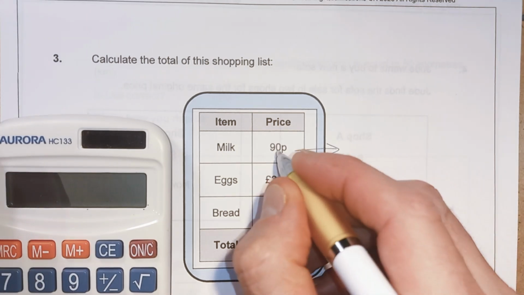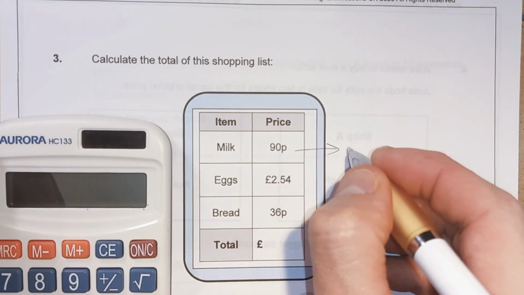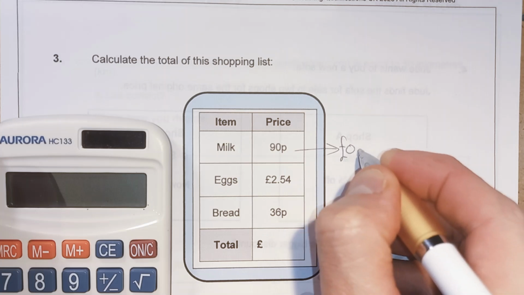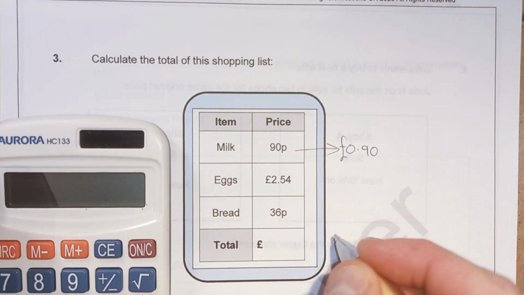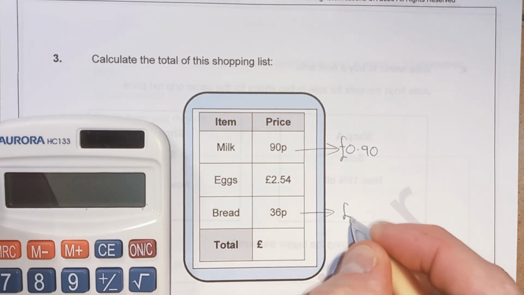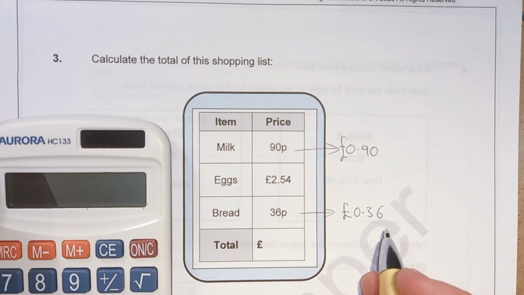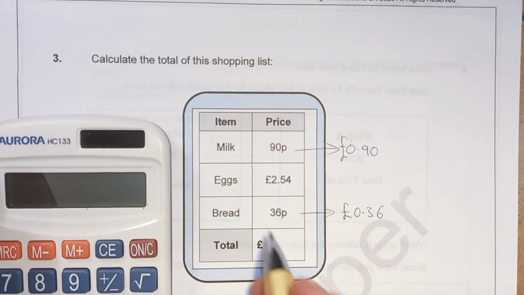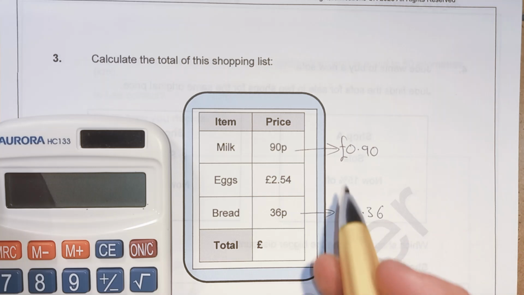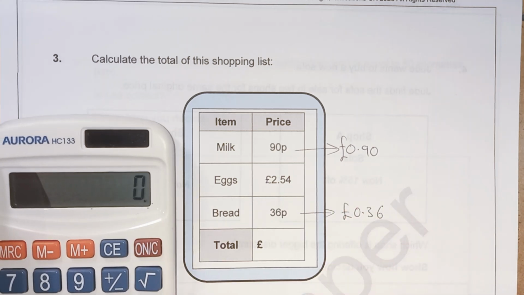So I'm actually going to, instead of 90p, think of it as 0.90 pounds. And 36p, I'm going to think of it as 0.36 pounds. Okay. What you could do is do it all in pence instead and convert it, but just think of them in the same units.